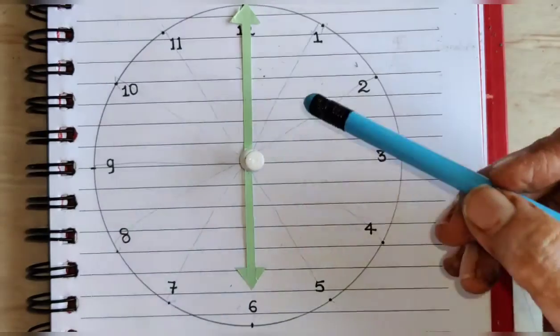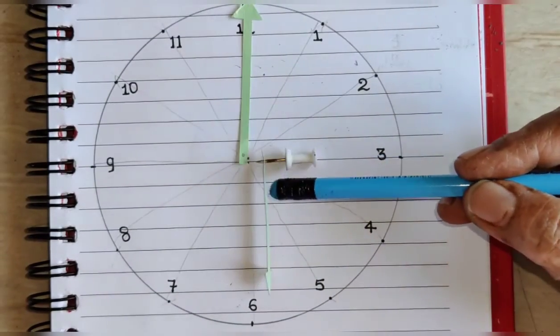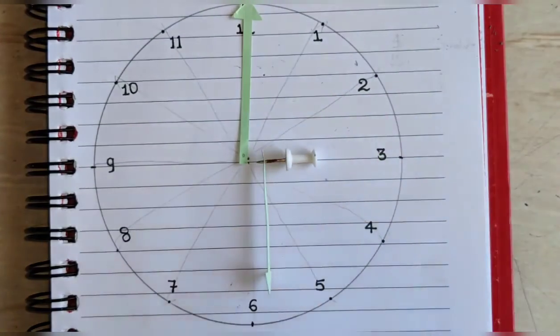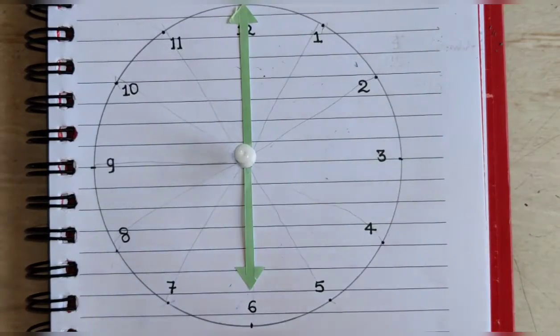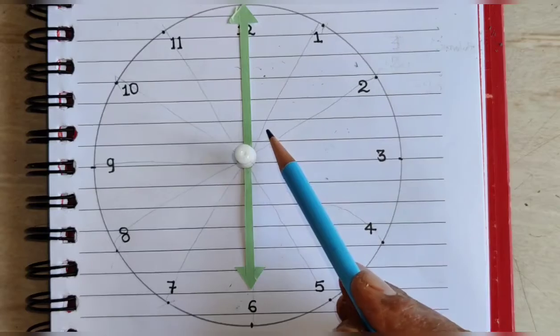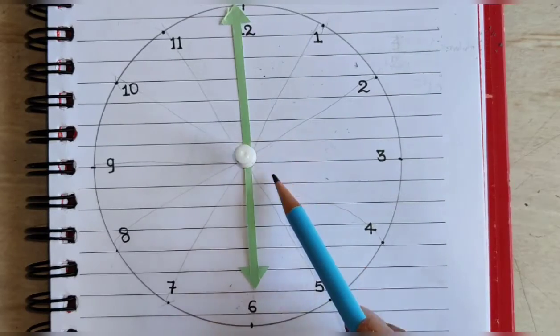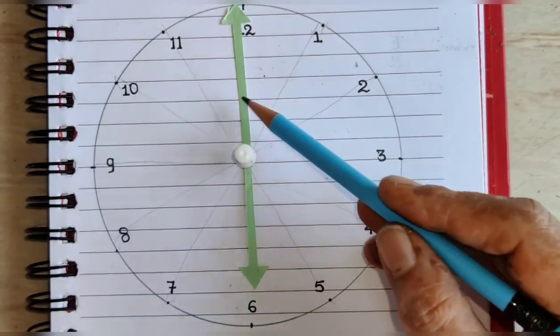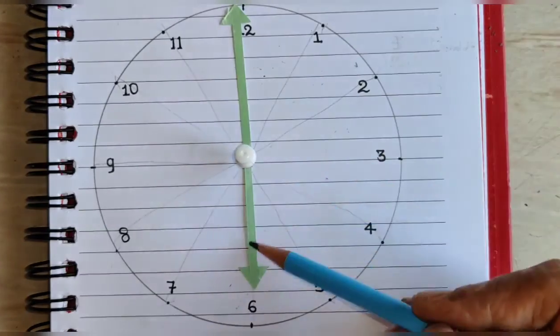So what angle is formed? As you could see, both the arms are actually straight. Both the arms are straight. What angle is formed? Correct, straight angle, right? Forming 180 degree. Both the arms are straight, so they are forming one complete line.